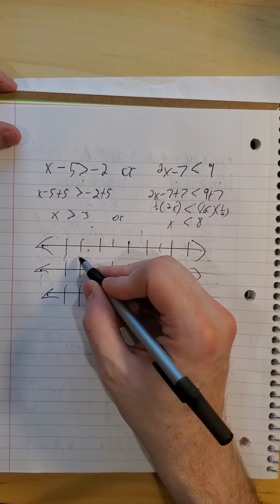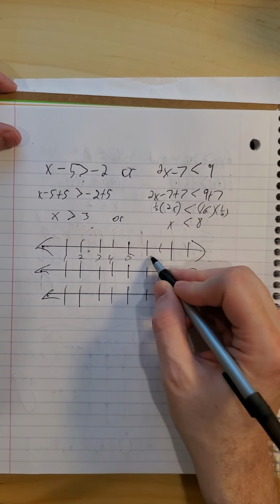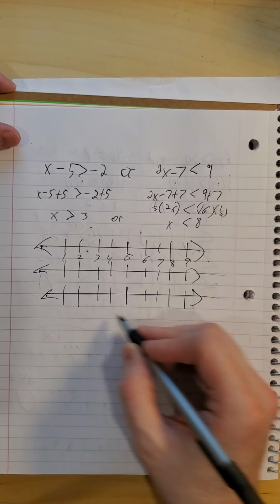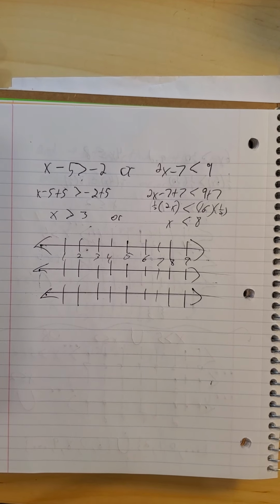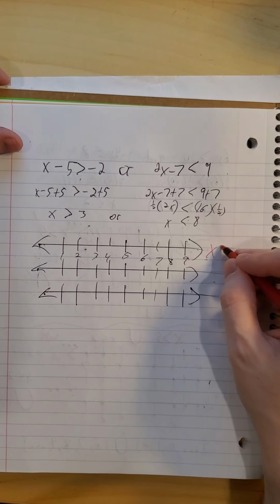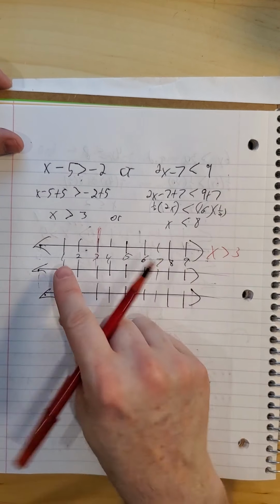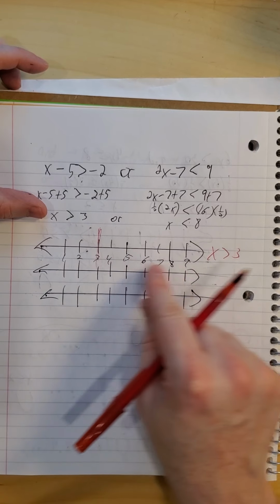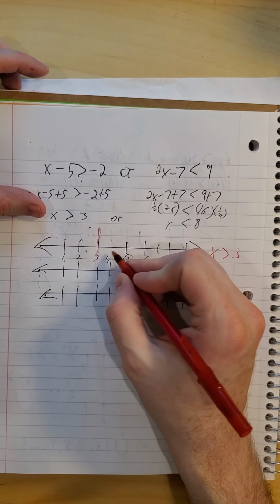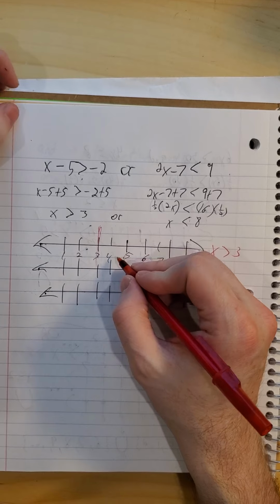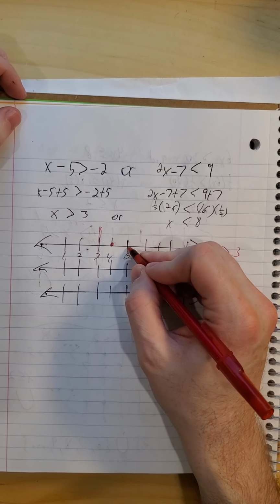All right, so 1, 2, 3, 4, 5, 6. All right, so we'll just go 1 through 9 there. All right, so x is strictly greater than 3. So here's my sort of dividing line. 1 greater than 3 doesn't work, but 8 greater than 3 does work, so I want the right-hand side. I don't get to use 3 itself.